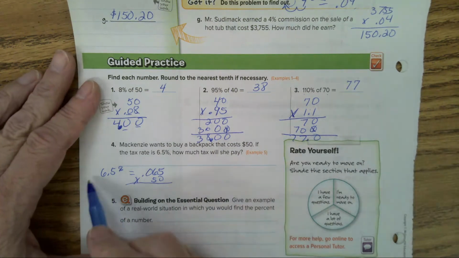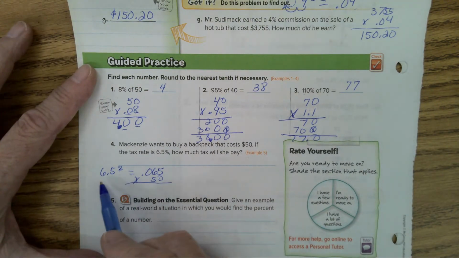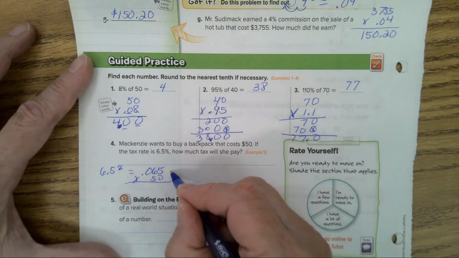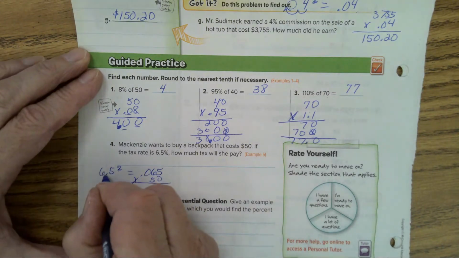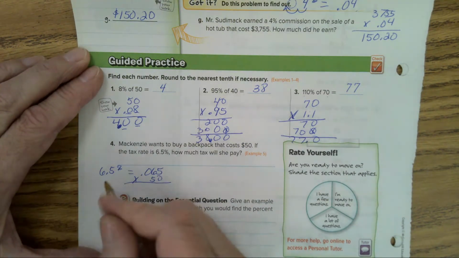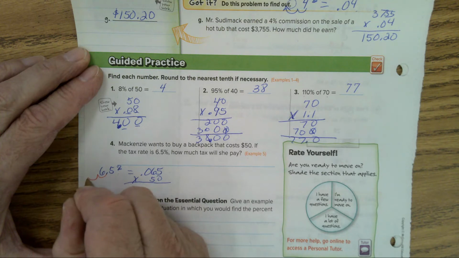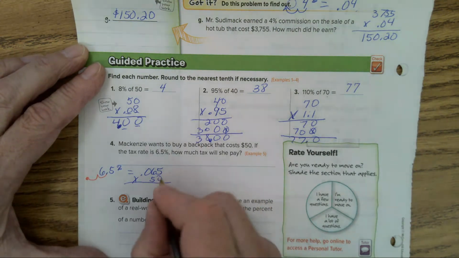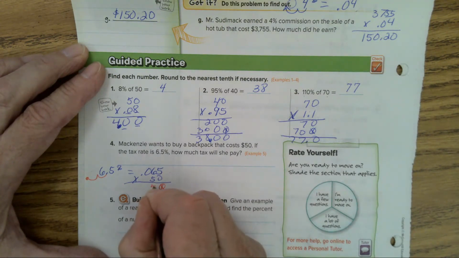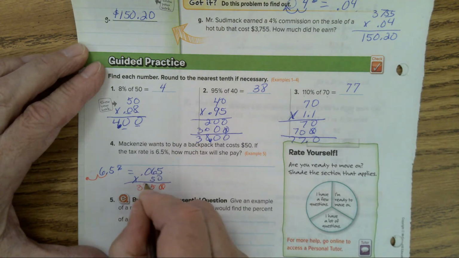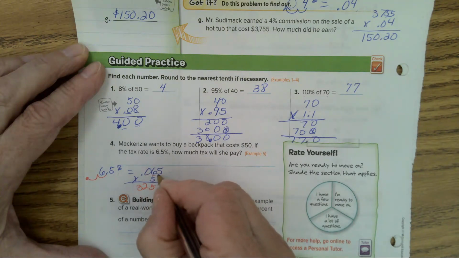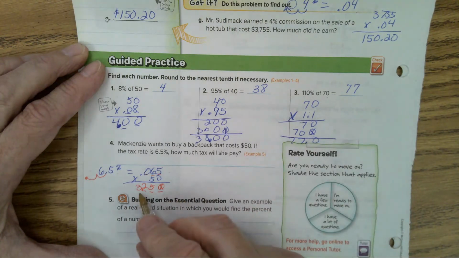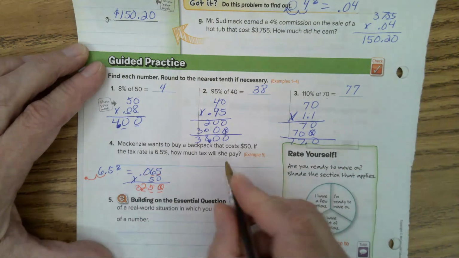So we have a decimal percent, but when you change your decimal percent to a straight out decimal, it's 0.065, just to make sure that's clear. And the way you do it is you move your decimal point 2 places to the left. 1, 2. You have an empty spot, you have to put a 0 in it. When you multiply this, put down a 5, carry a 2. You have 3 numbers behind the decimal point, and the answer is going to be $3.25 is your tax.